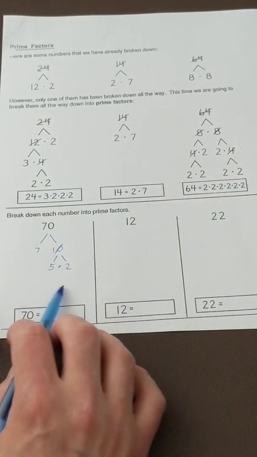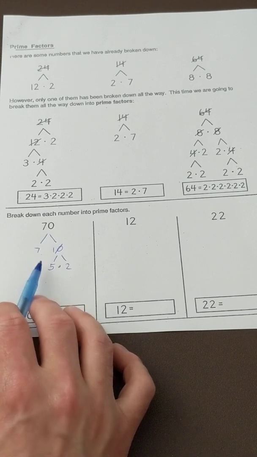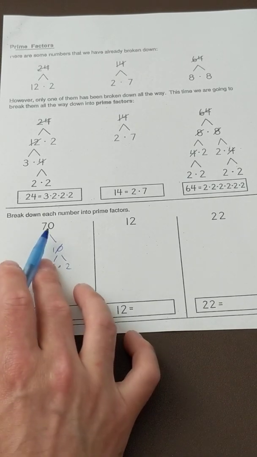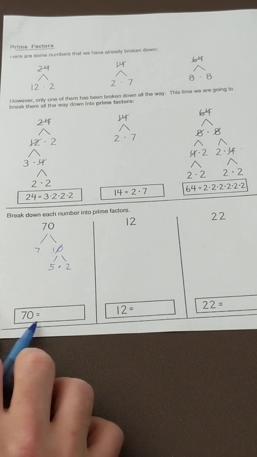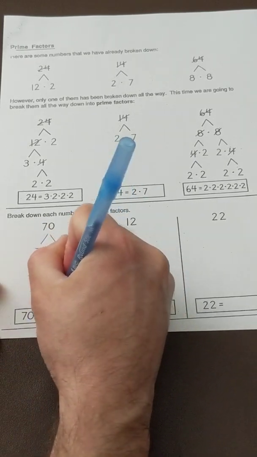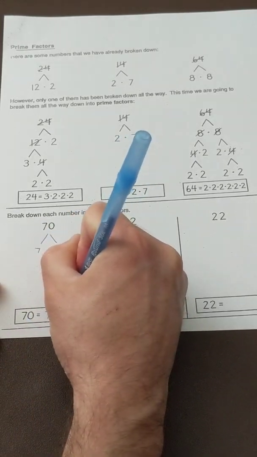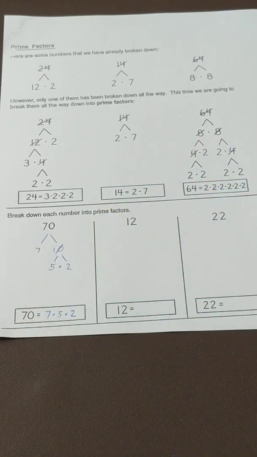This is all the numbers we're going to need. 7 times 5 times 2 break down 70. So let's write that here, down here. 7 times 5 times 2. Alright, so that's how you do it.